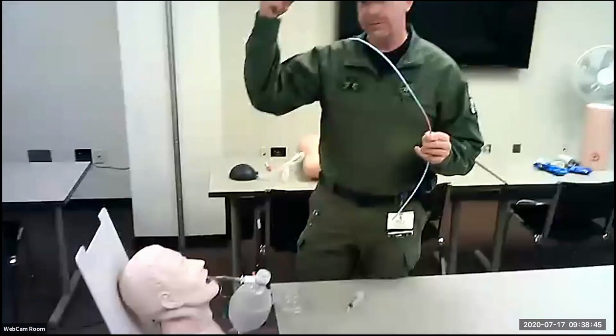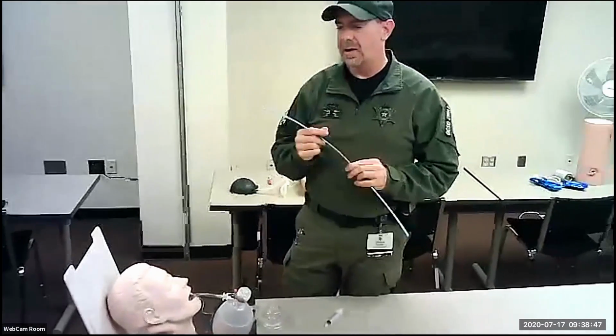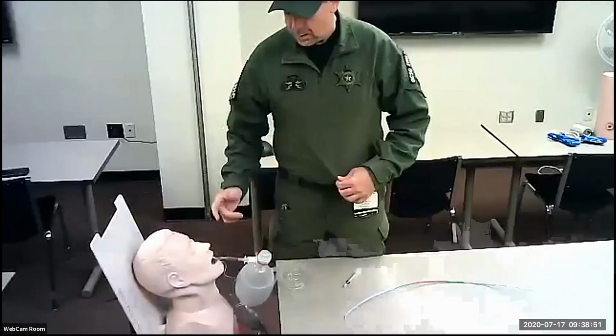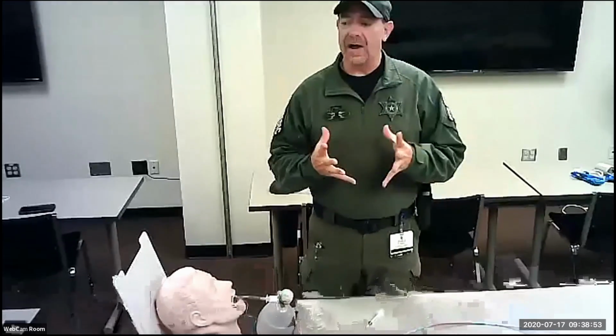First thing is actual visualization. I actually physically see my bougie pass through the vocal cords. I saw it. I know it's not anywhere else. The second thing is going to be end-tidal CO2, end-tidal capnography.